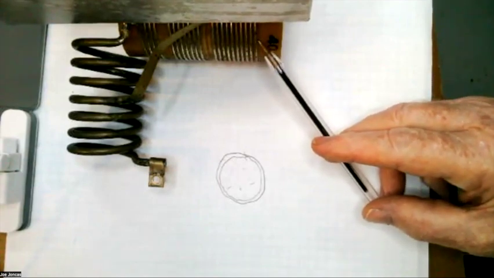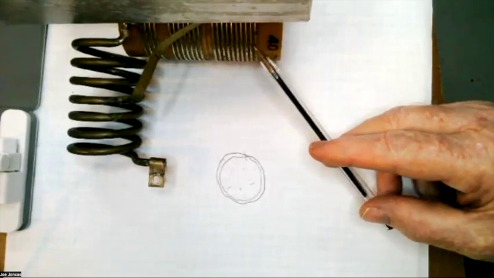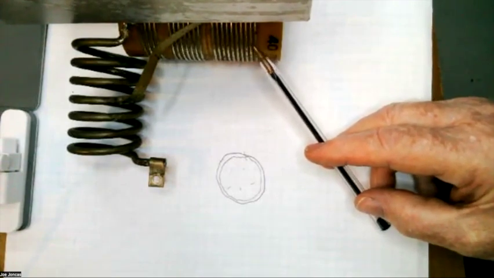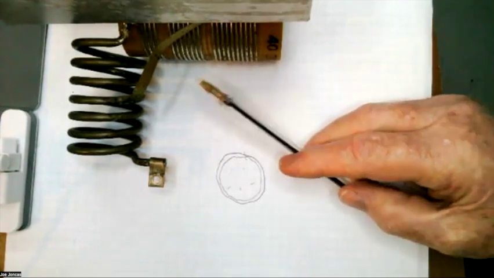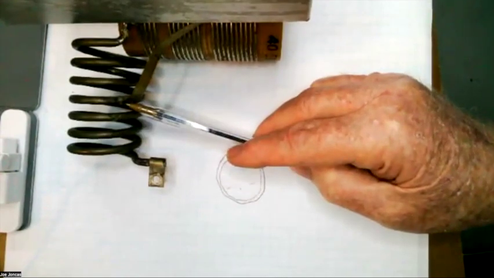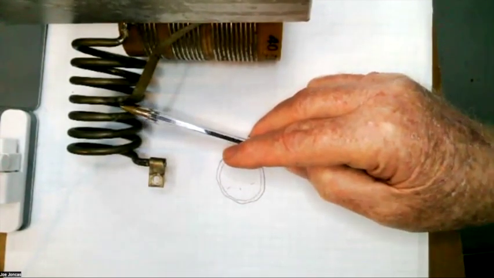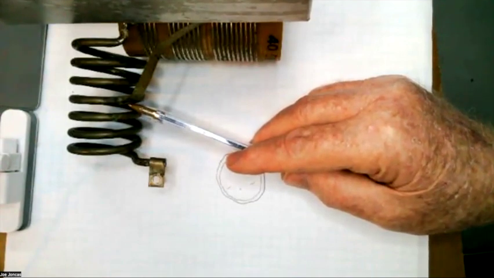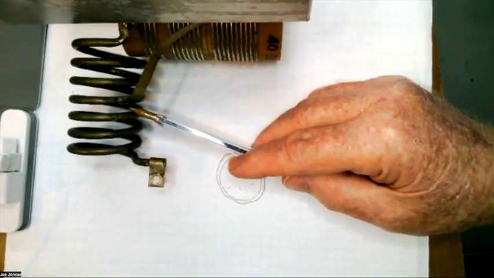the skin effect would cause the current to go through just the outside of that. Notice that the skin of this wire is much smaller than the skin of this wire. So this has a lot lower resistance.